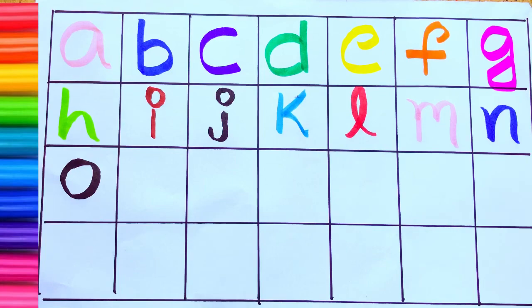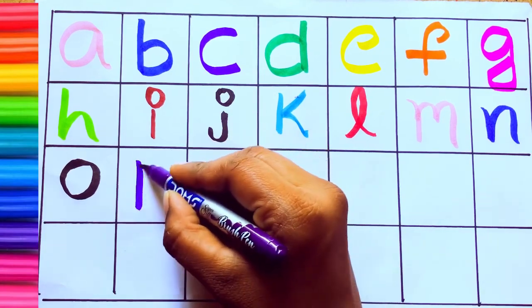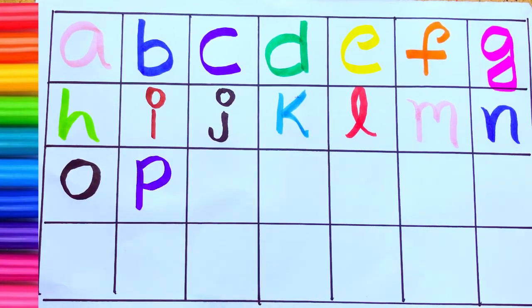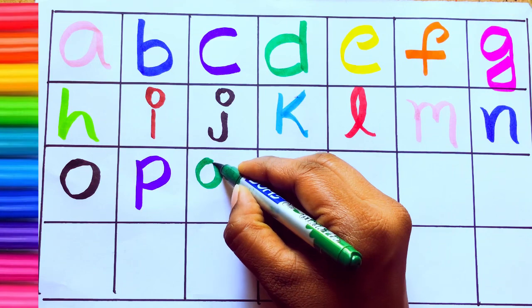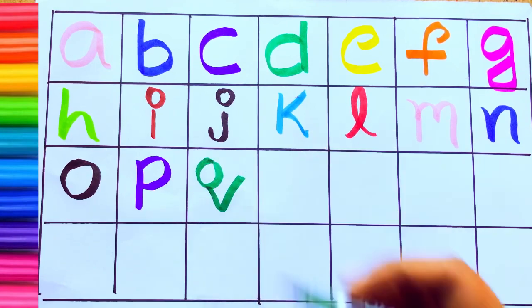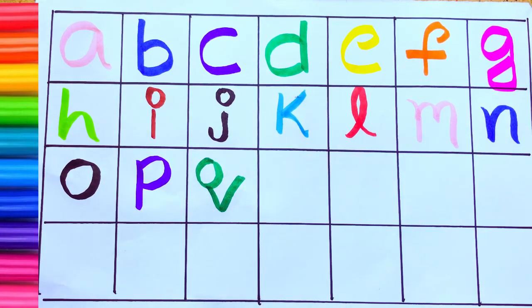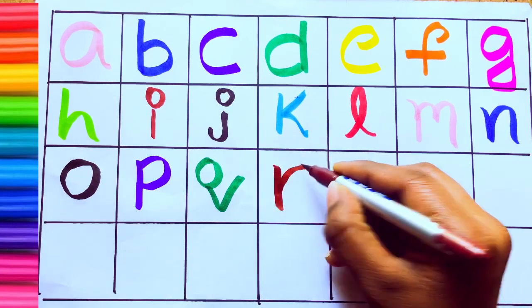Violet color, P for parrot. Green color, Q for queen. Brown color, R for rose.